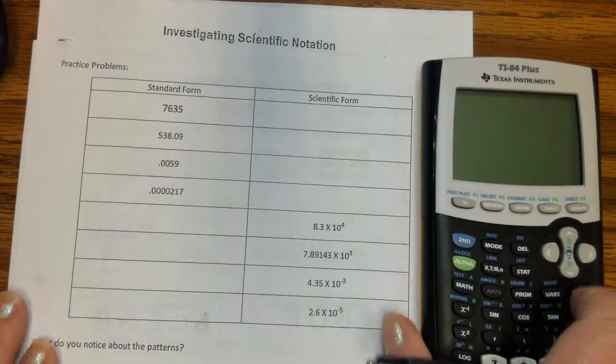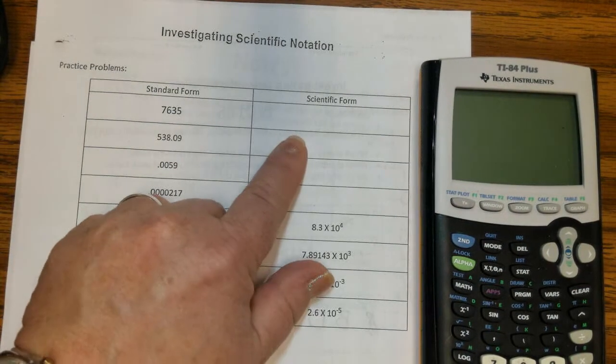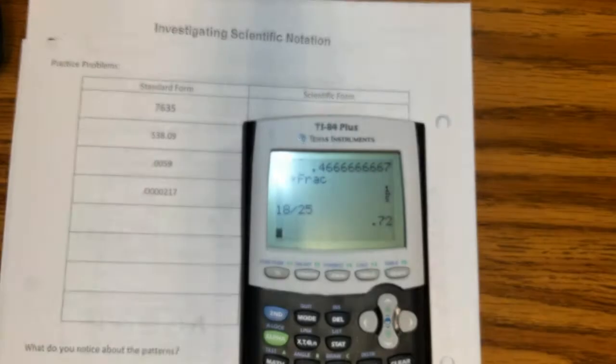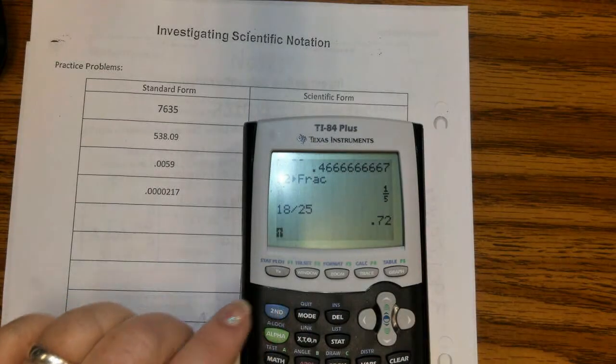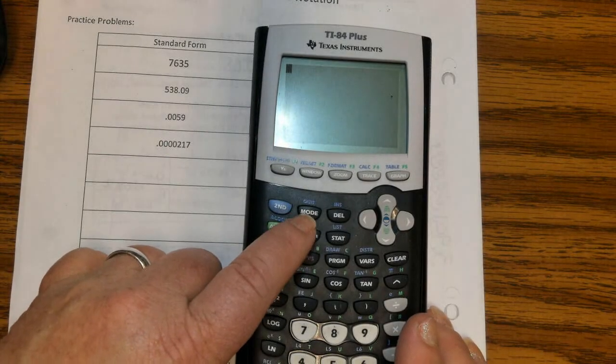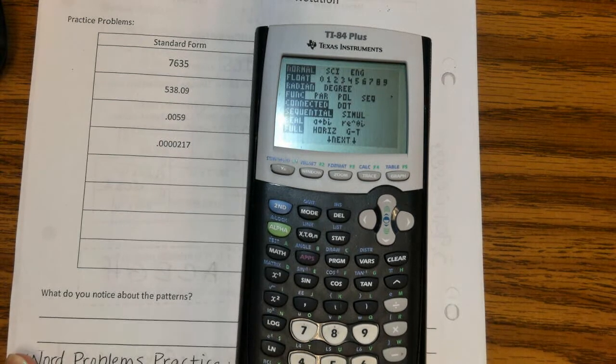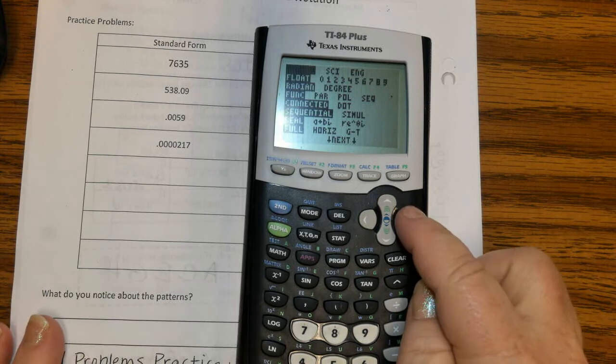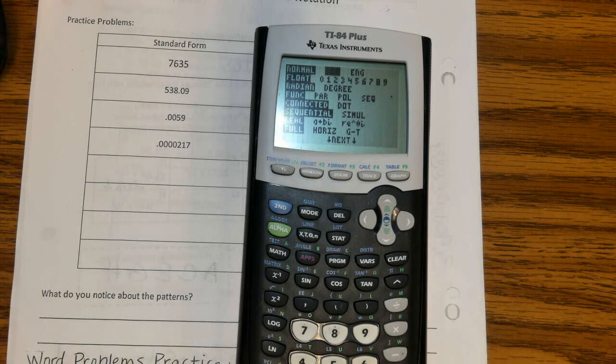Let's flip the page, and we're going to go from standard form to scientific. The first thing you need to do is turn your calculator on. And I'm going to clear mine because it hasn't been cleared in a long time. Yours probably hasn't either, because first period we were running behind. So I'm going to hit this key that says mode, right here next to the second key. Do you see how it's flashing on normal? You're going to arrow over to scientific. Make sense to you? Okay?